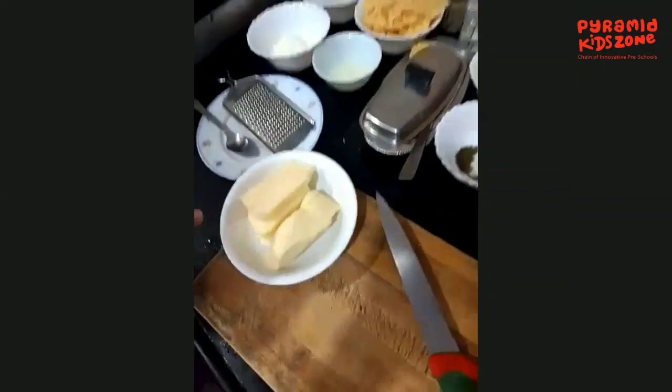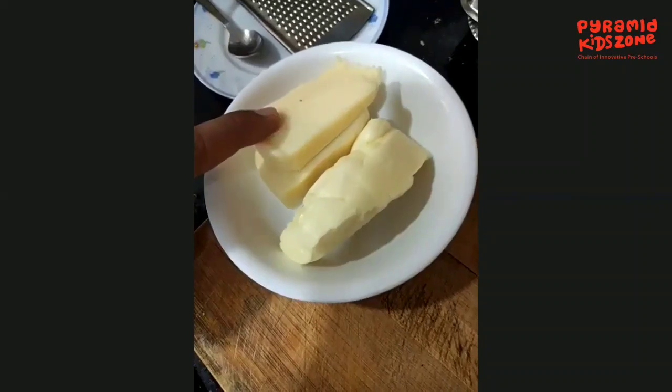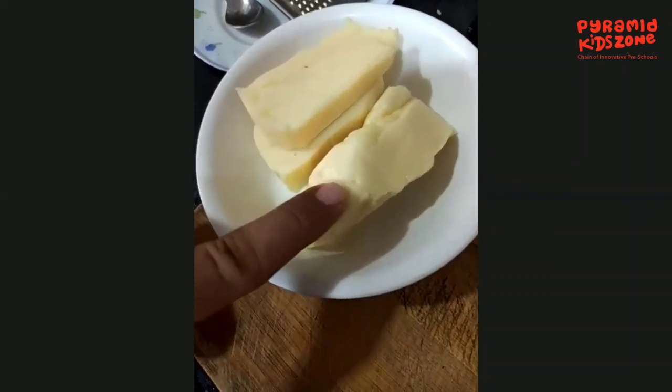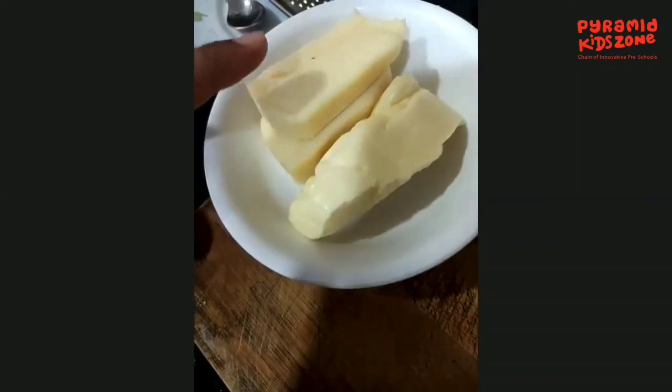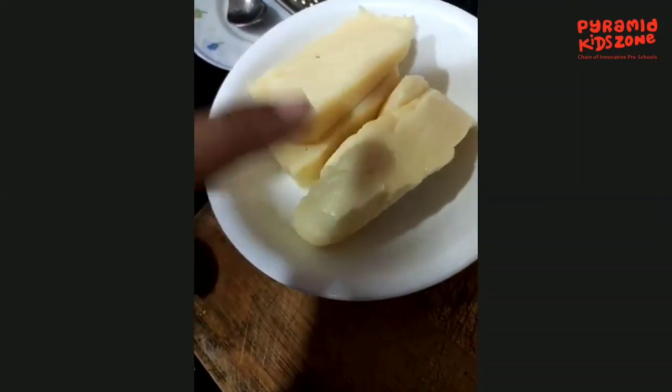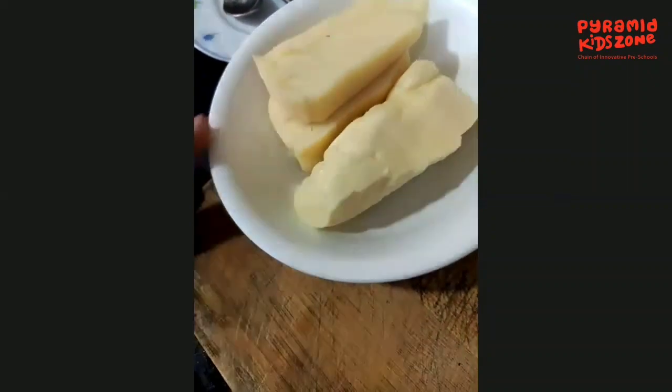And finally, we've got cheese over here. We've got two different types of cheese. This is the normal cheese, which will be used for pasta, and this is the pizza cheese. So we've got two different kinds of cheese.